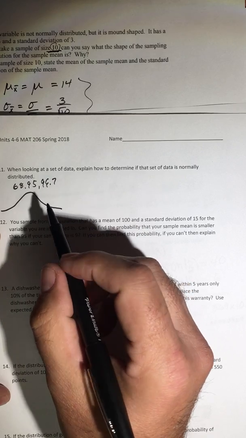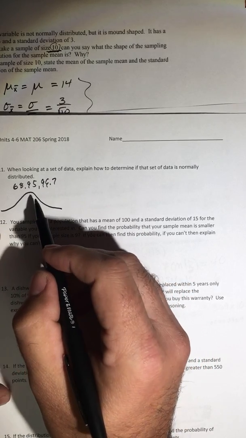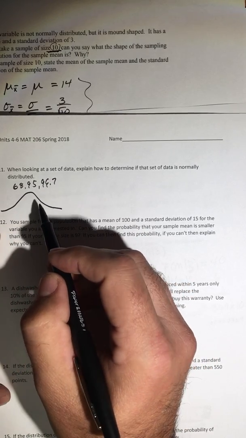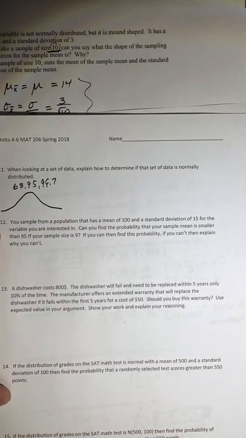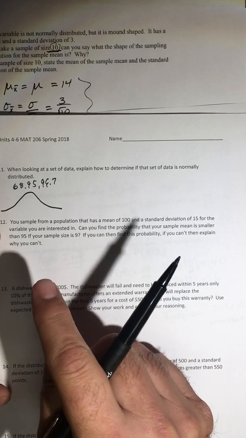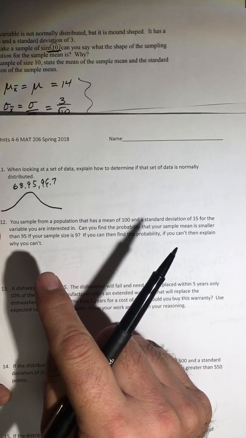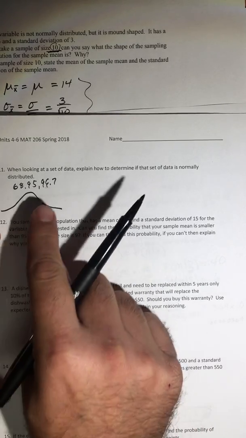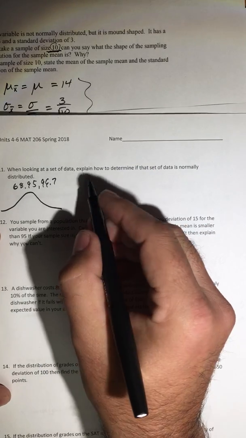However, if instead I turn this set of data into a normal probability plot, then the normal probability plot of that data will be approximately linear if the distribution is normal. However, when I say that here, I have to be specific.